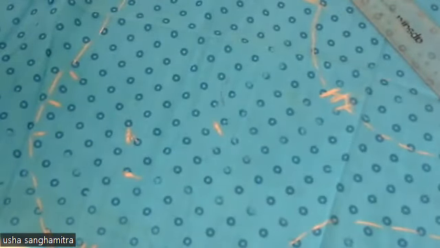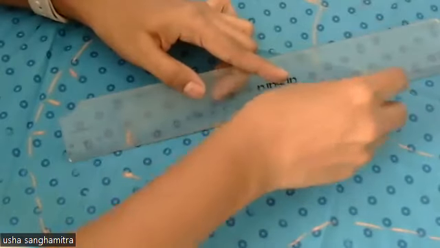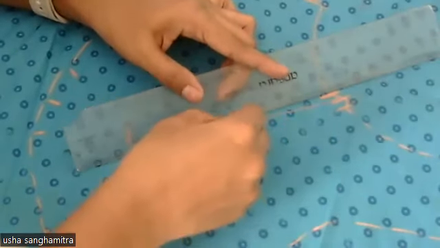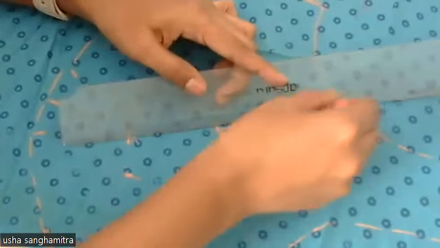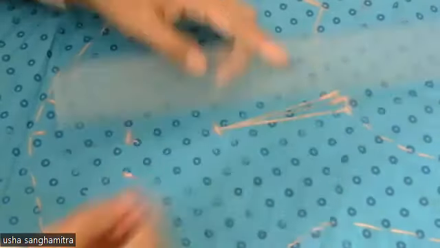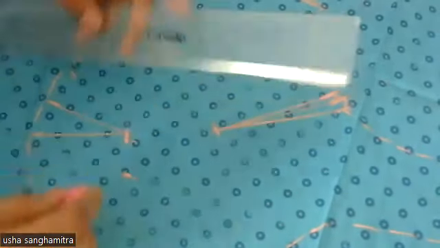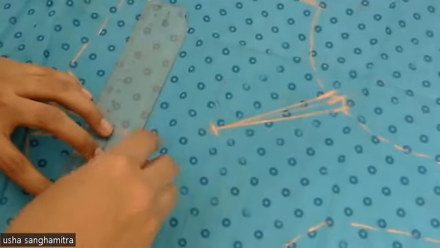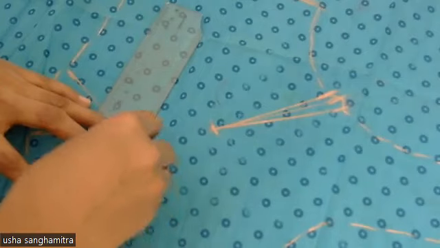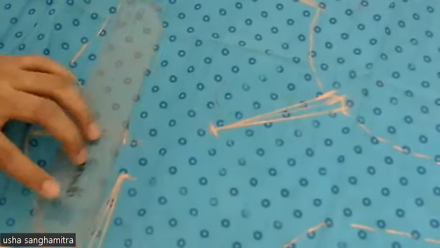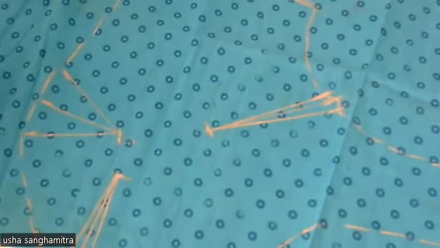Once you're done with all the dot points marking, just remove the pattern and draw the lines. Like this.